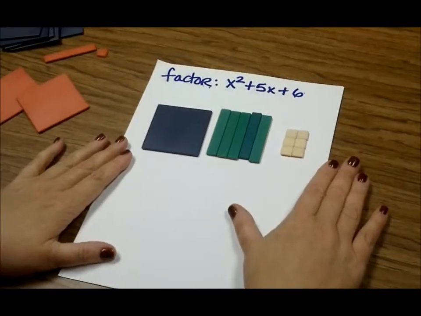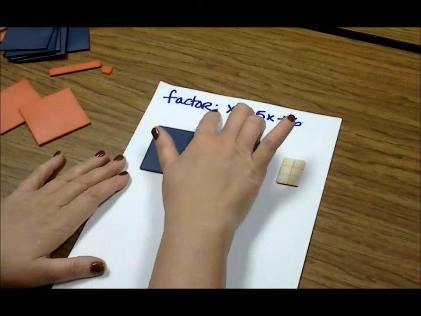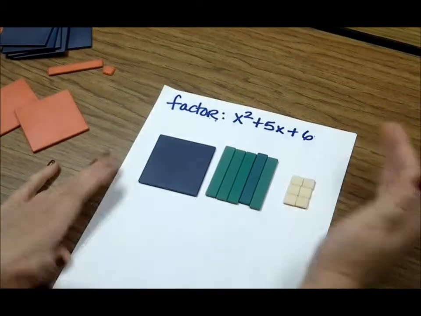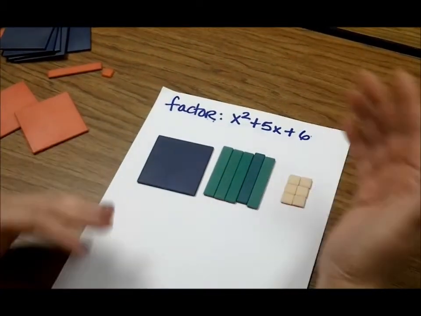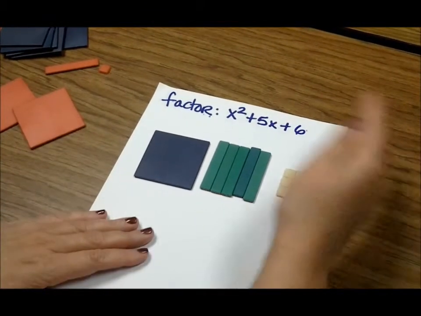This is the most basic of the trinomials that you'll have the students factor, because everything here is positive. I have a leading coefficient of 1. All my other terms are positive, so I don't have to think about zero pairs. I don't have to think about adding a positive and a negative. I'm working only in the positive realm at the moment.